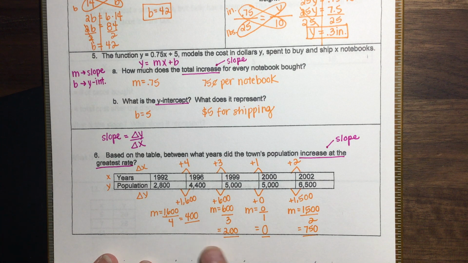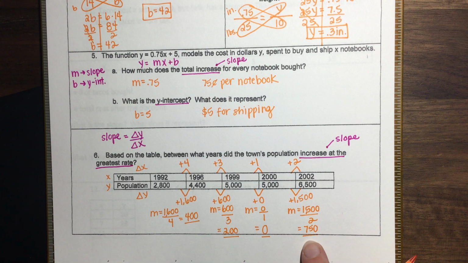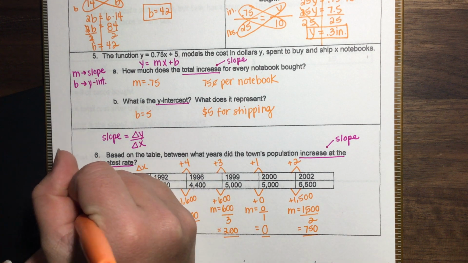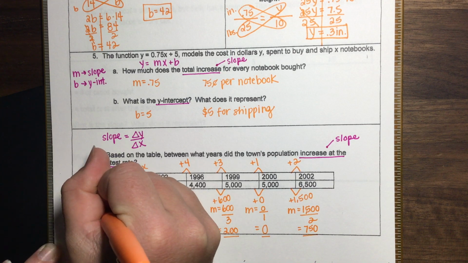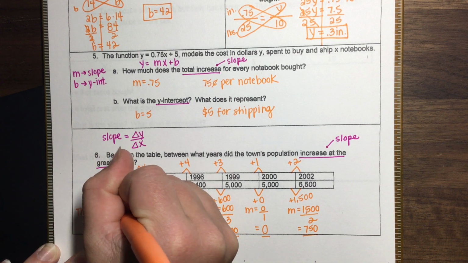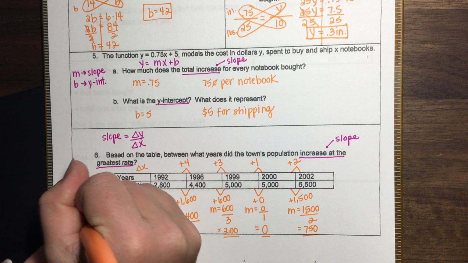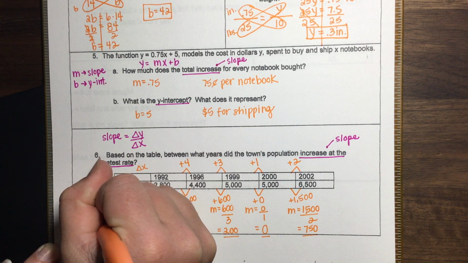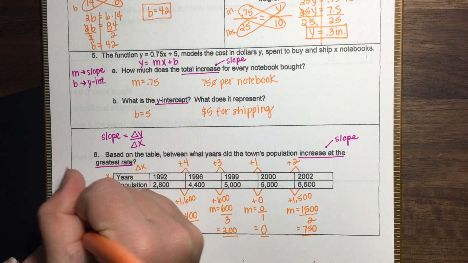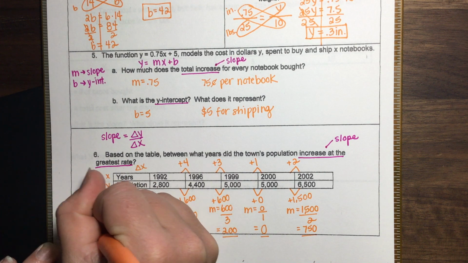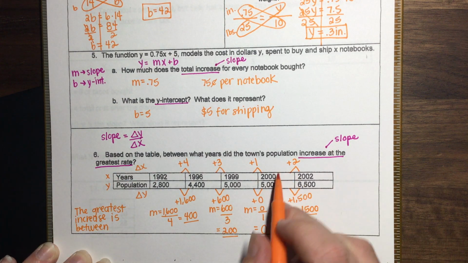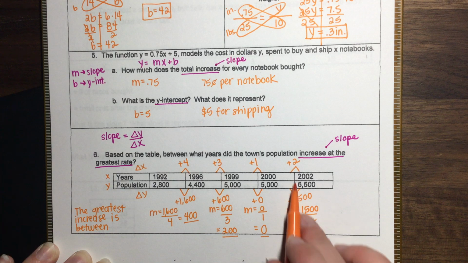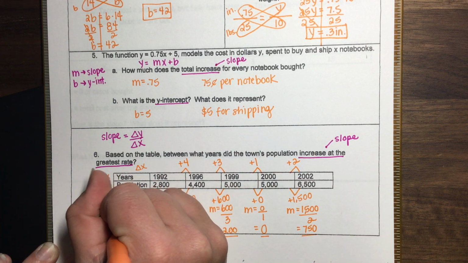So 400, 200, 0, and 750. So I know that 750 is going to be my greatest increase. So to answer the problem, the greatest increase is between 2,000 and 2,002, where my brackets are.